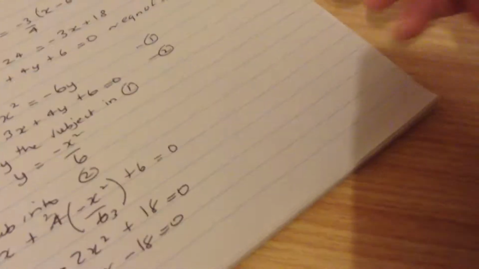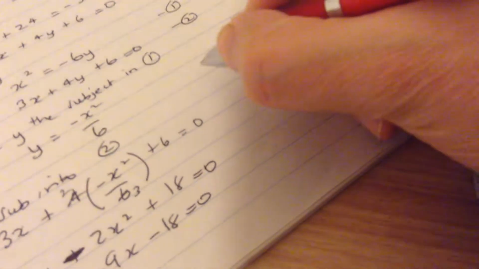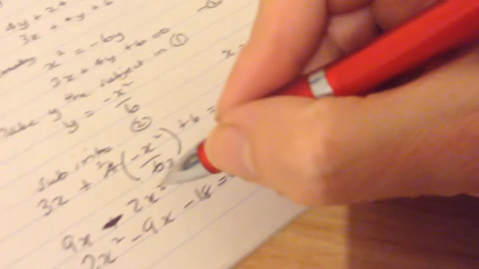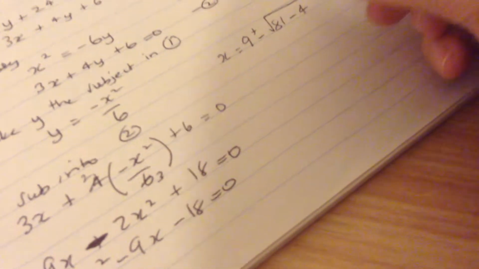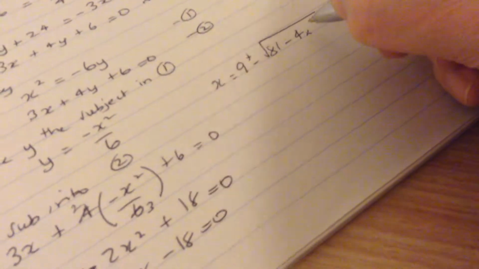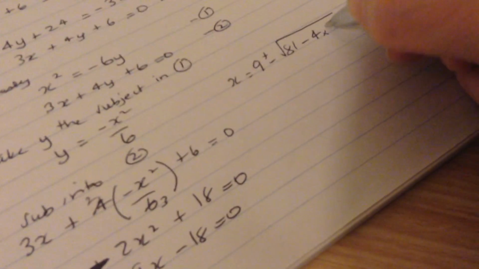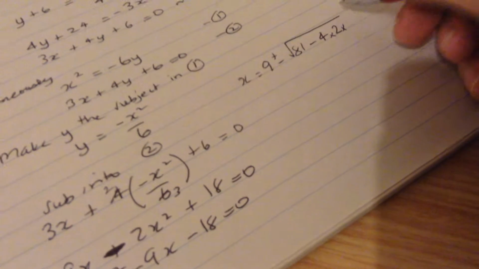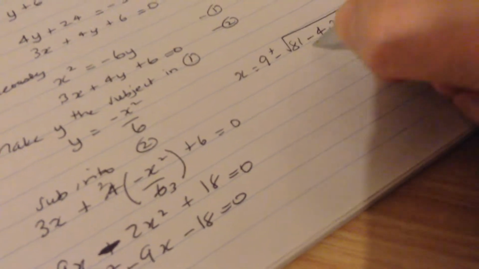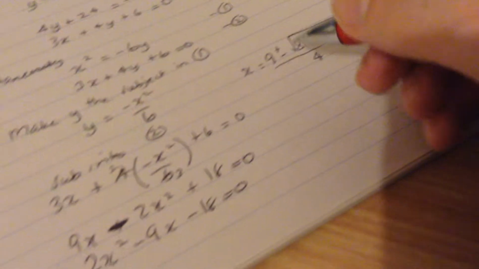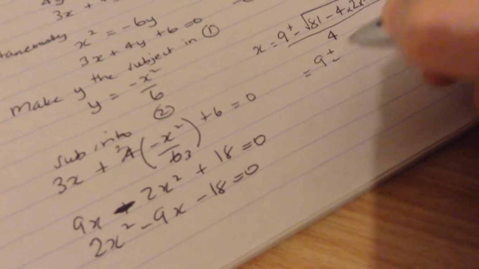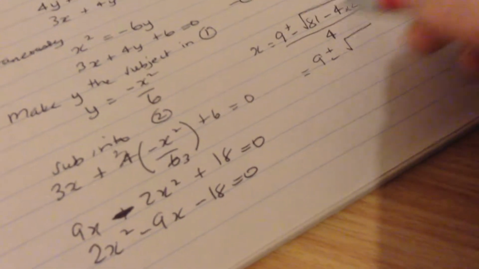So we'll just go over here a little bit on the side. We've got x is equal to minus b, so it's minus 9, plus or minus the square root of b squared, which is 81, minus 4 times a, which is 2, times c, which is minus 18, over 2 times a, which is 4. And we just get 9 plus or minus the square root of this here.